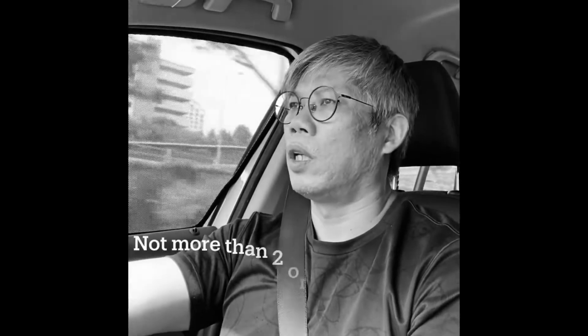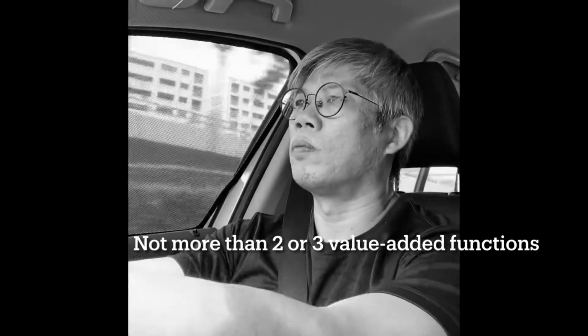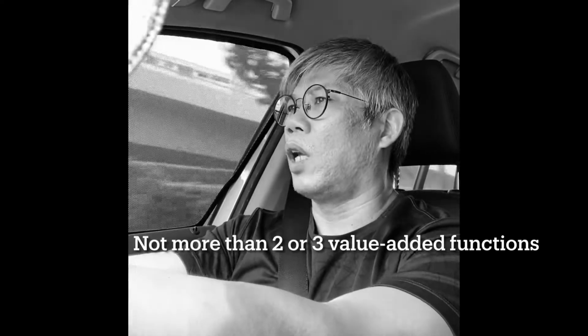But you must also be very careful in a project. How many added functions do you want to propose in a project? I would suggest not more than 2 or 3. Actually, not more than 2.